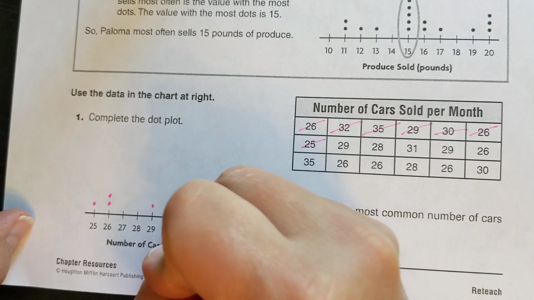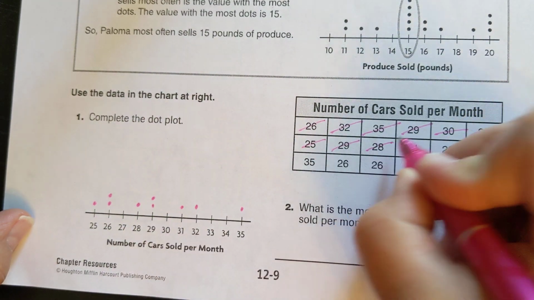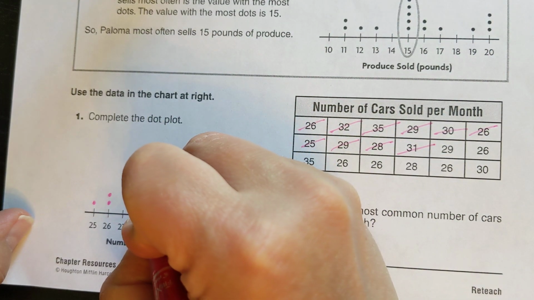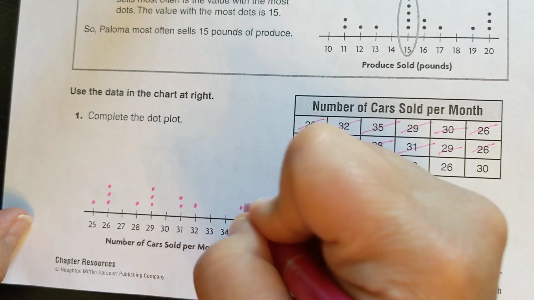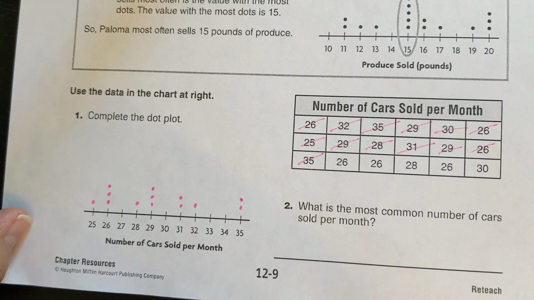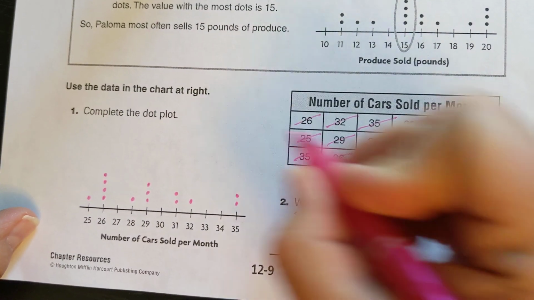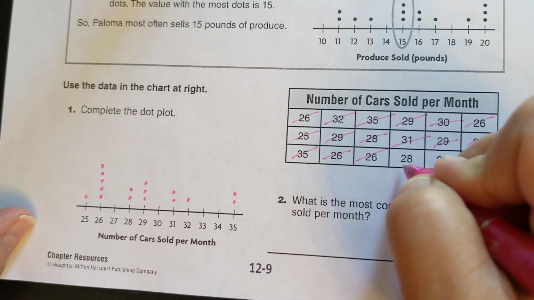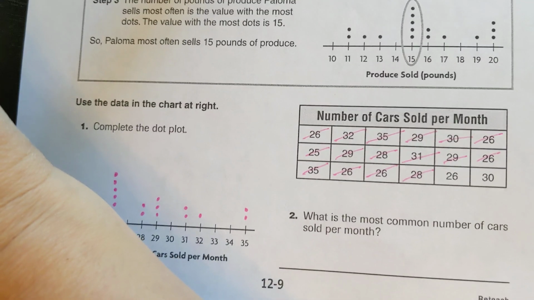25, 29, 28, 31, oh, didn't mark it off, 29, 26, 35. Notice I'm trying to keep the dots in the same level. It's not always going to work when you do it by hand. Do your best. 28. 26. Whoa, I'm falling over. Sorry.